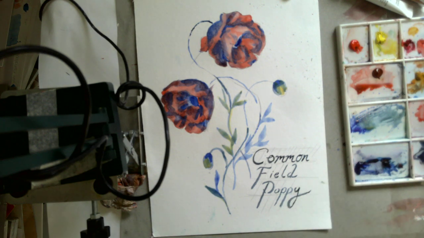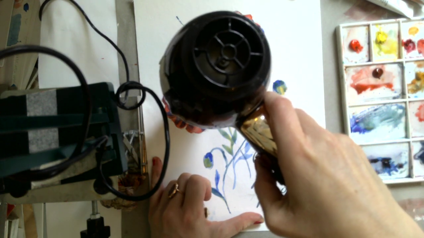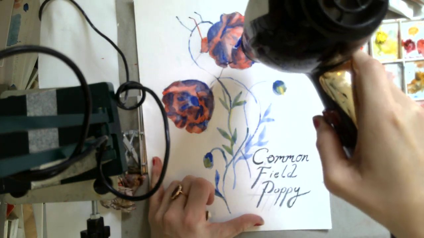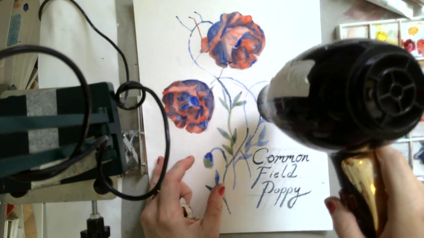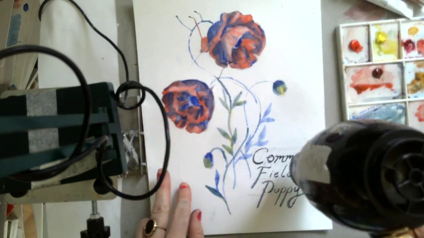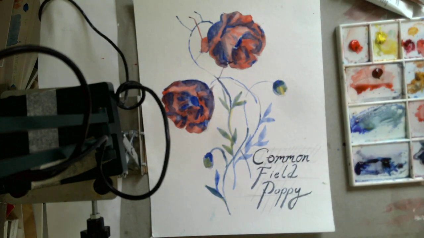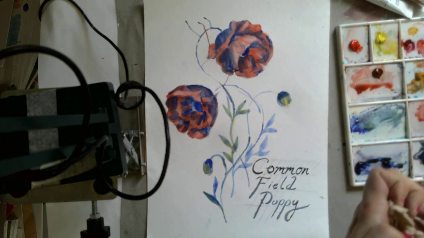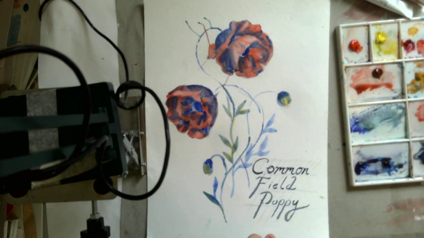I'm just following the angles that I've put down. I'm just going to quickly use a hairdryer here, so hopefully the paint won't just go everywhere. Well, the paint's moved a little bit, but I actually like that effect. But in class, hopefully this isn't going to happen. We'll have a little bit more time.